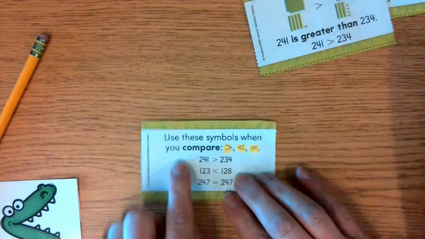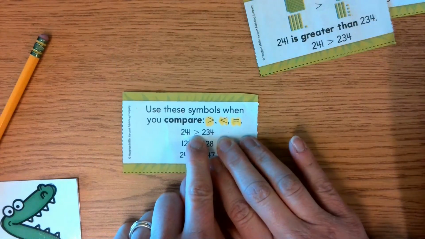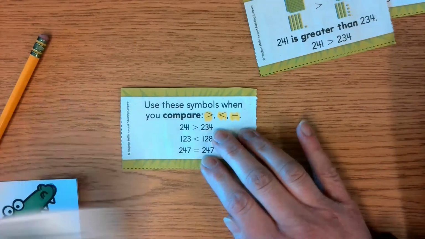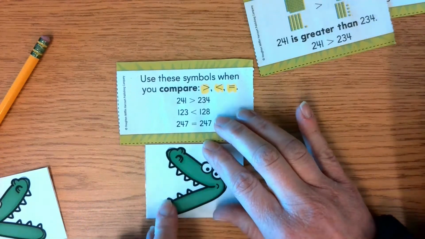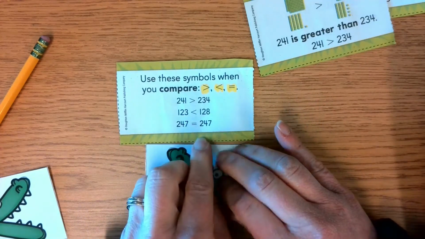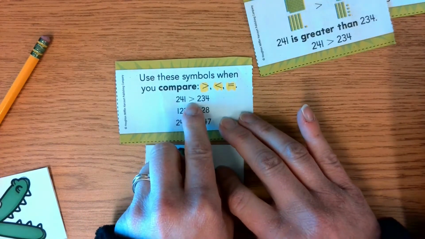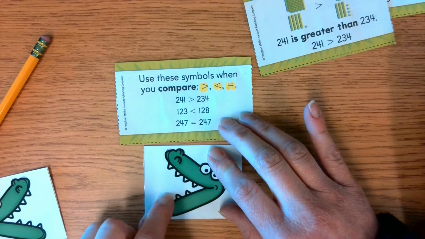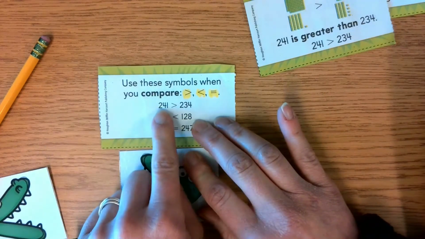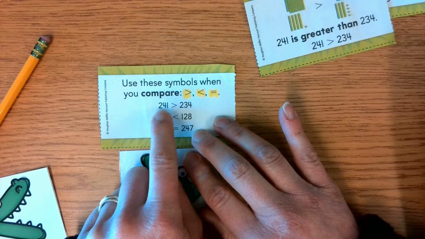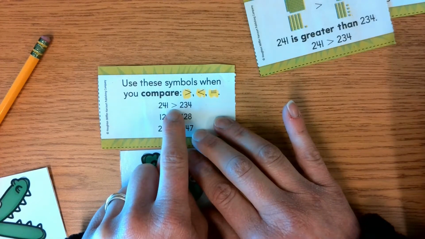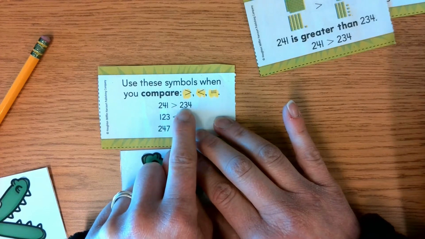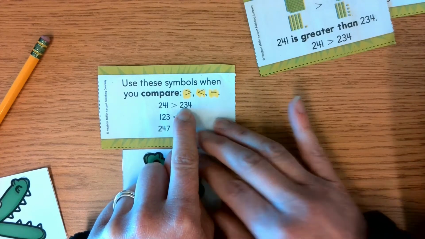So, what symbol is this one? This first one? Well, it doesn't make an L, so it's got to be the greater than symbol. So this is greater than. The way I read this is 241 is greater than 234.